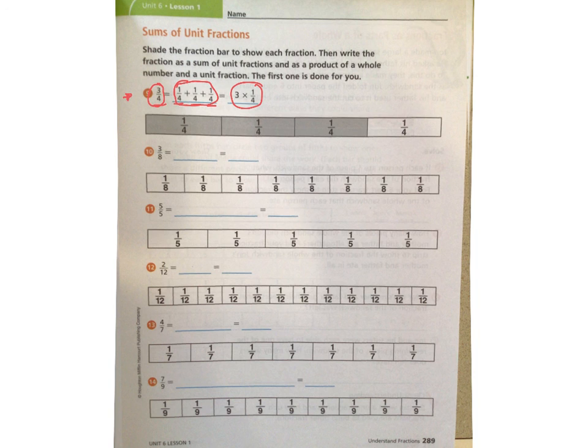So let's look at the next one. We have 3 out of 8. Maybe the first thing you want to do is your shading. My top number is my shaded number. Let's put that up here.